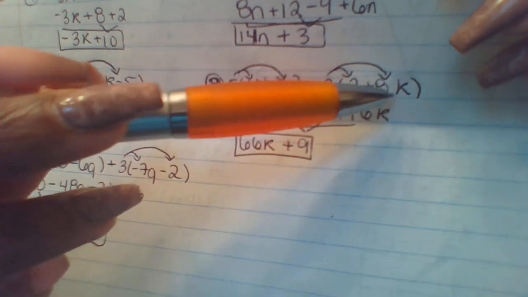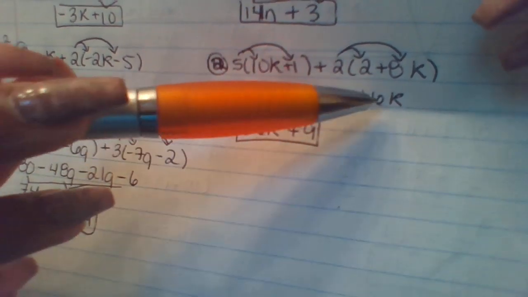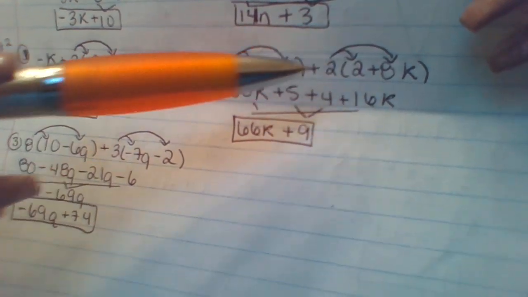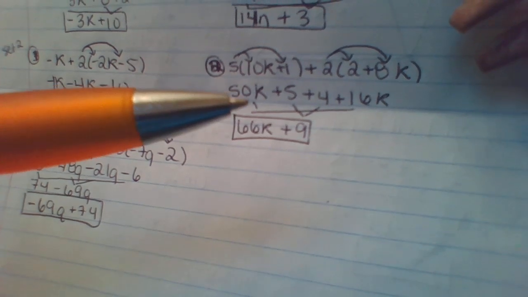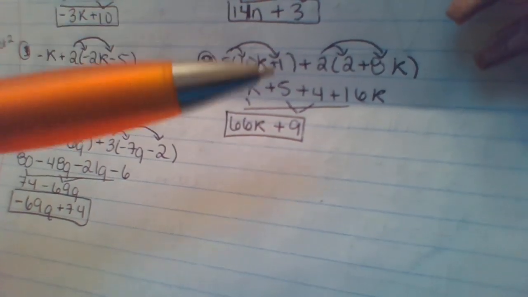2 times 8k gets us 16k. Again, all of our signs are positive because you're multiplying positive numbers into the parentheses, and the values inside of the parentheses were positive. So we're going to combine our like terms. We have 50k and 16k.